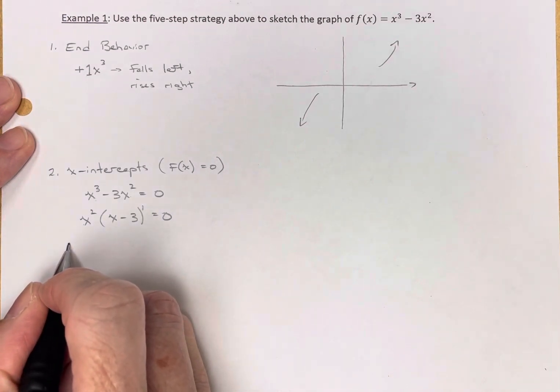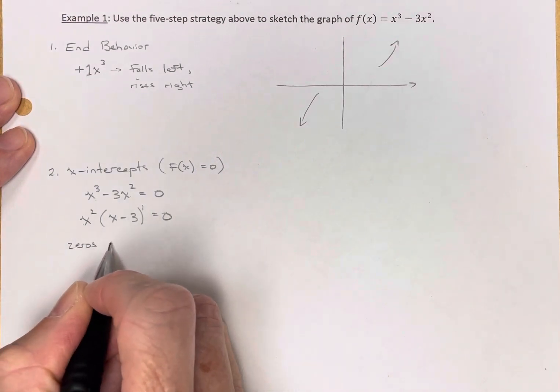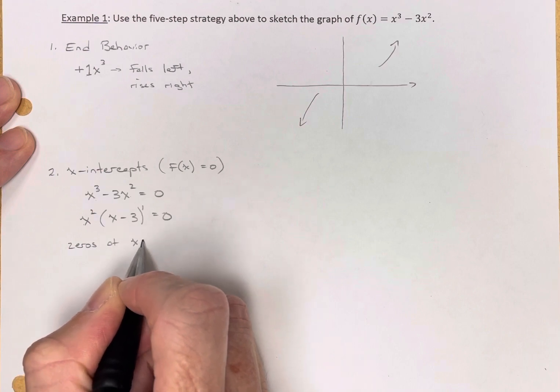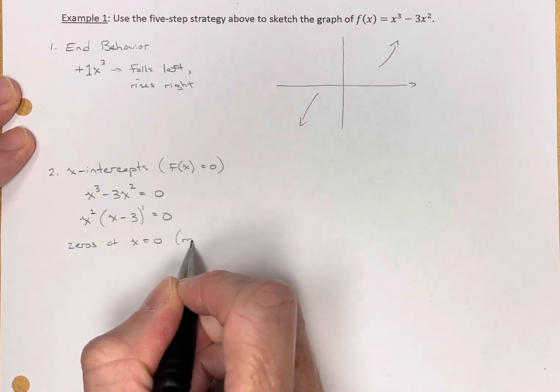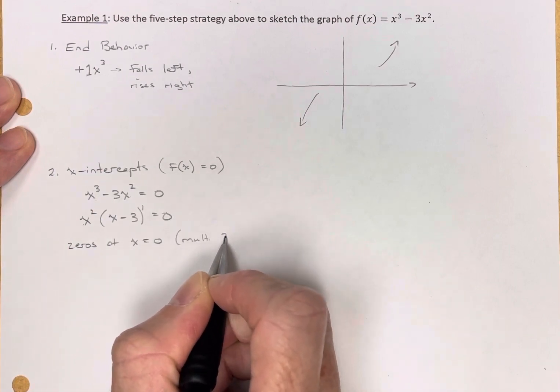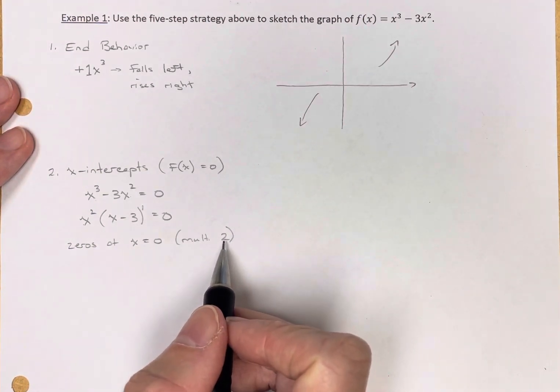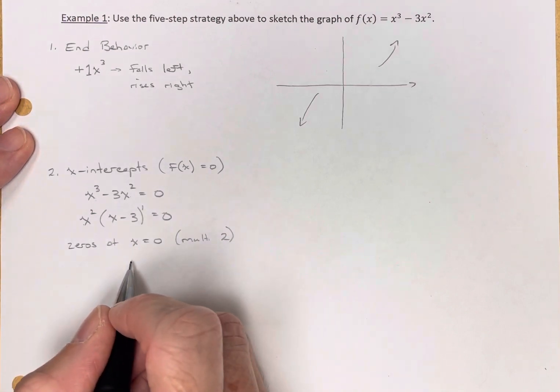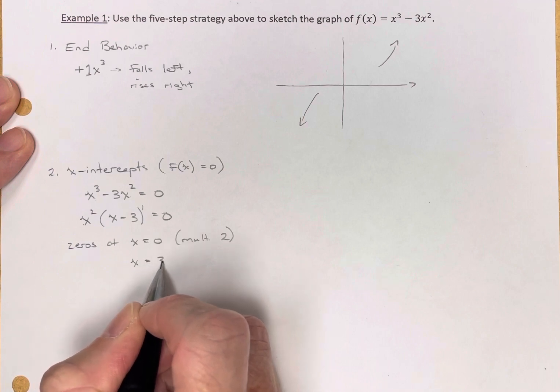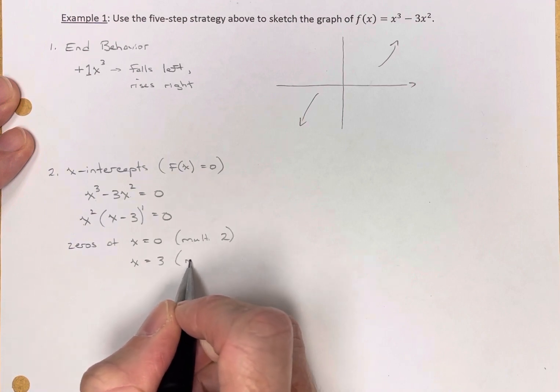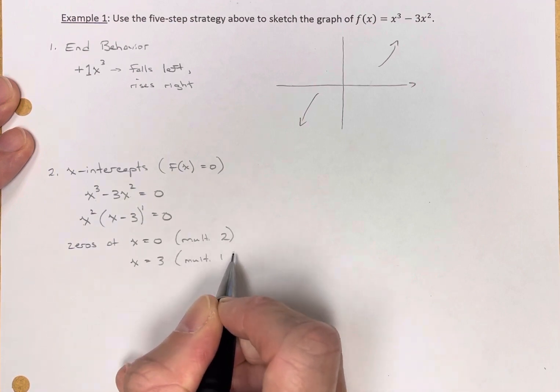So we have zeros at x equals 0, and this has multiplicity of 2. That's an even multiplicity, which means it touches the x-axis at x equals 0 and it turns around. And I have a 0 at x equals 3, and this has multiplicity of 1.